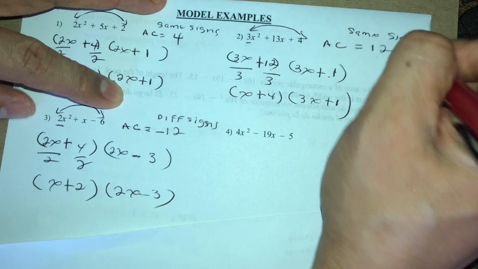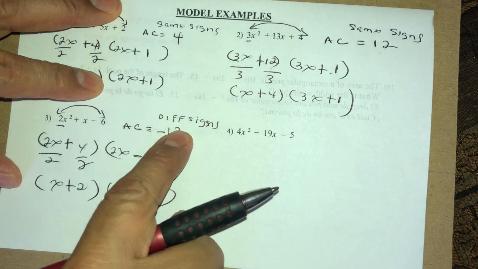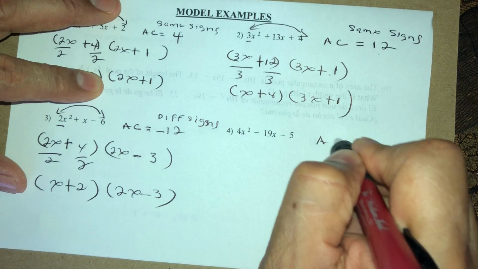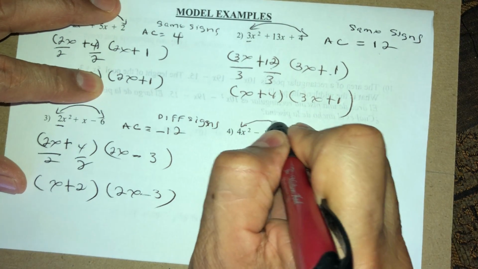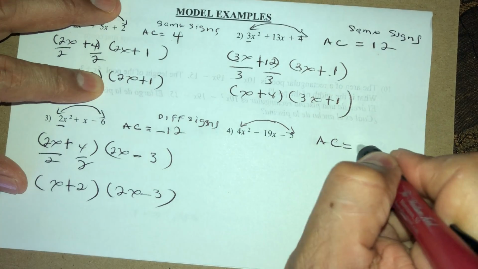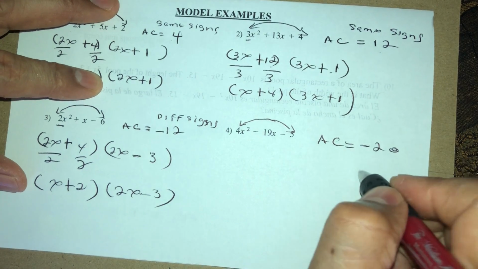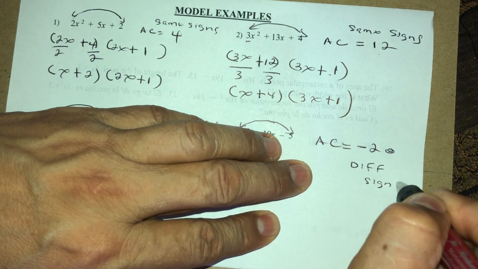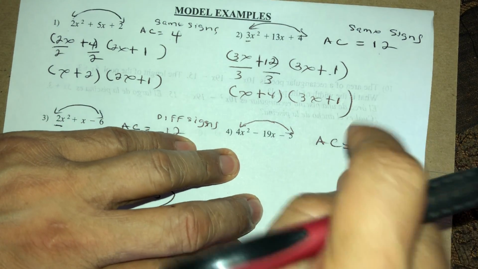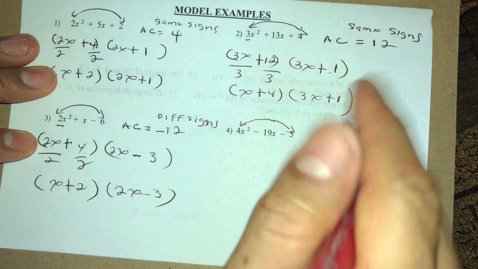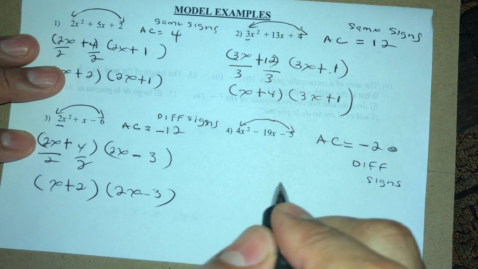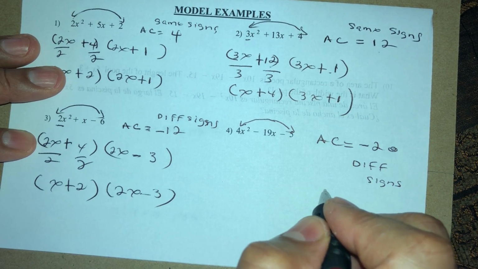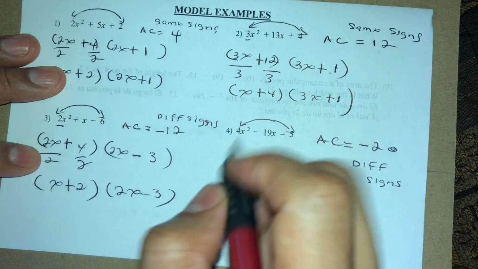Same signs and different signs. Now, my AC here is going to be negative 20. And because that's negative, we're going to need different signs, okay? Remember, you don't have to write that on the homework. I'm just letting you know what you need to do so you can memorize, okay?